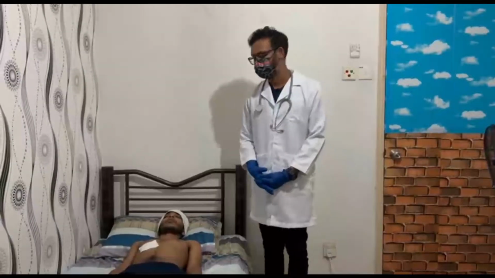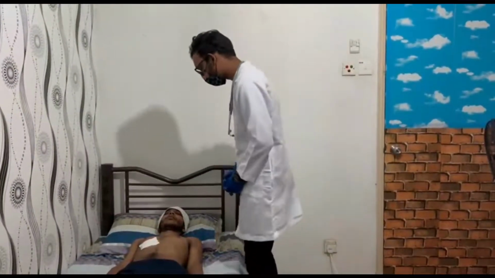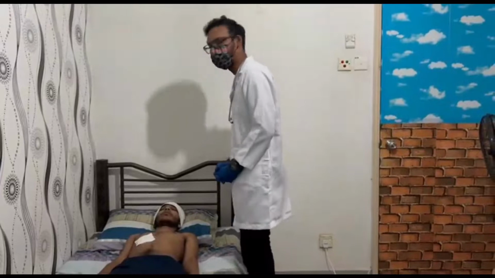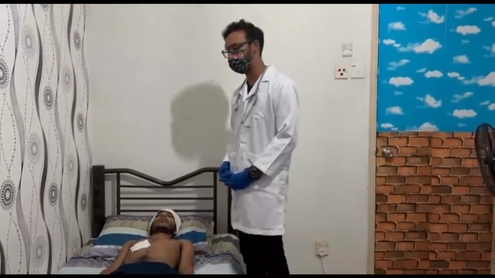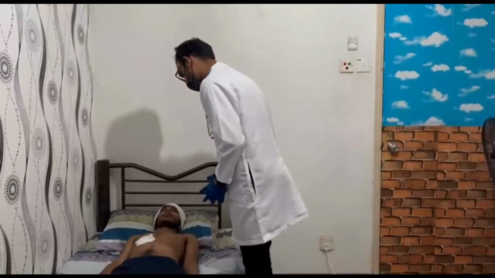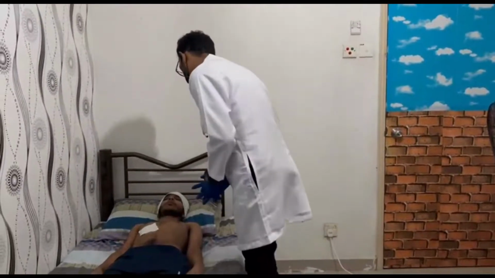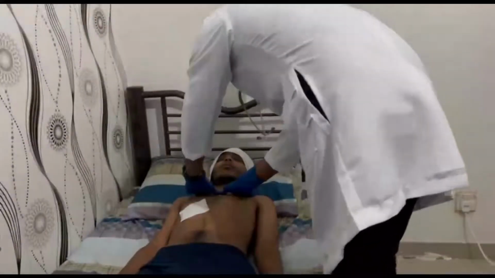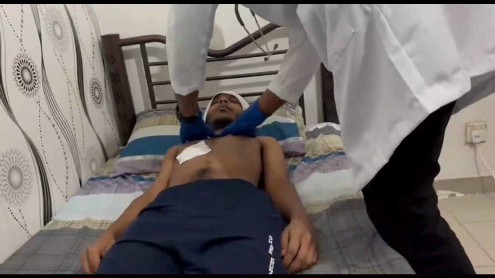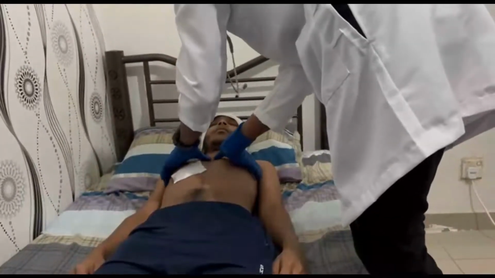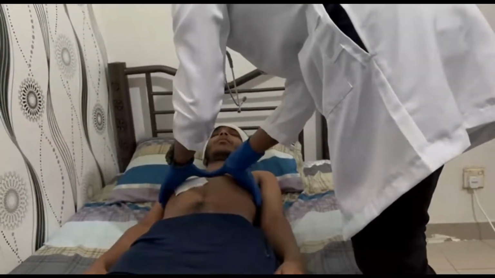Now I will be doing the general inspection of the respiratory system. Upon inspection, we can see that there is low, unequal expansion on the right side. The chest wall looks abnormal with a wound in the mid-clavicular line of the fourth intercostal space. Upon palpation, the patient has pain in the wound area and there is air leaking through the wound.